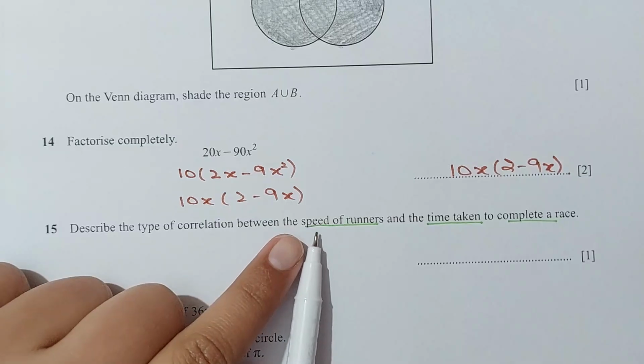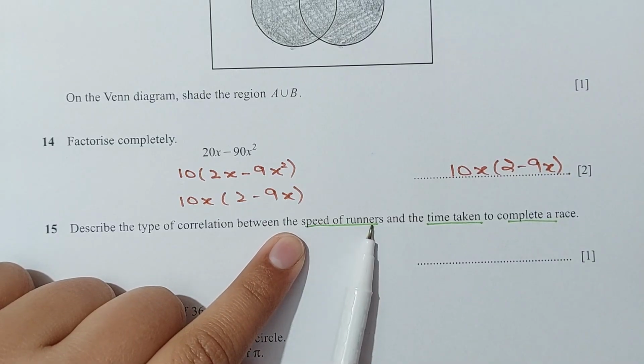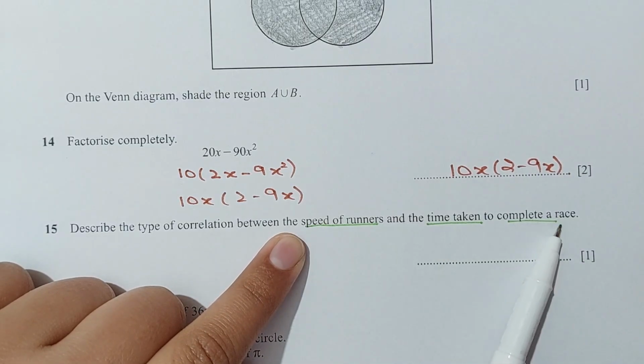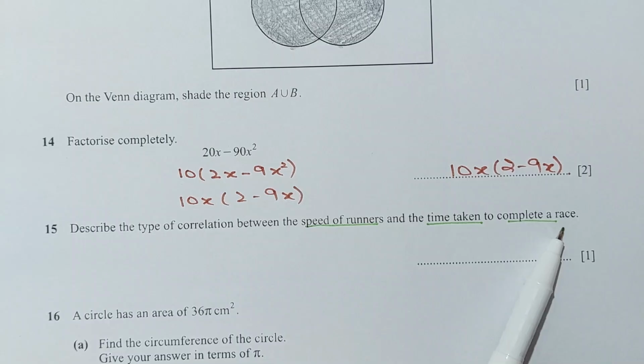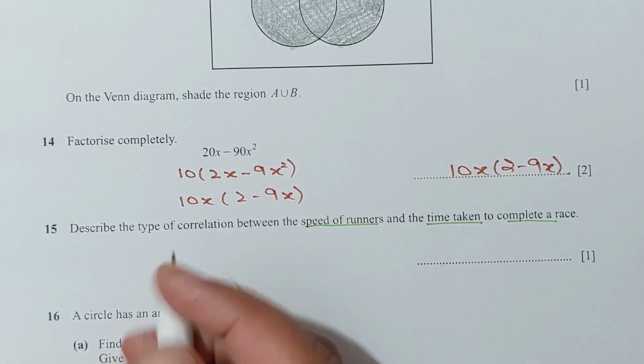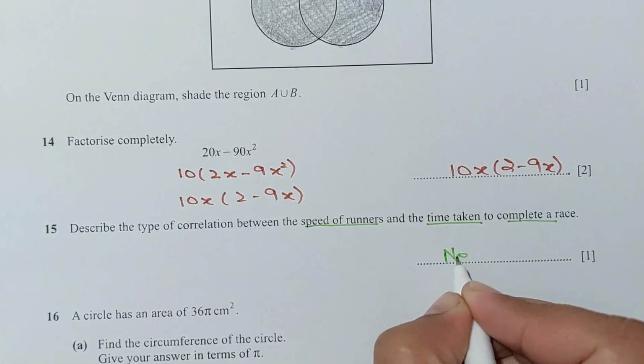Now we have to find the correlation between the speed of the runner and the time taken to complete the race. Let's assume there is a race. So when the runner's speed increases, it means the time taken to complete the race decreases. When he runs fast, his speed increases, so he will complete the race in less time. So this is a negative correlation.